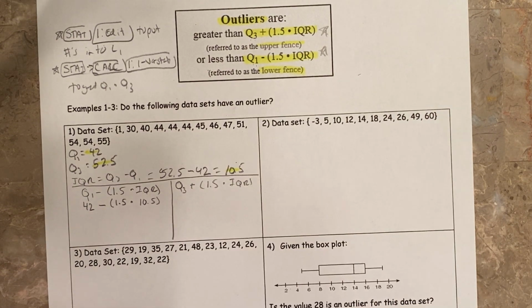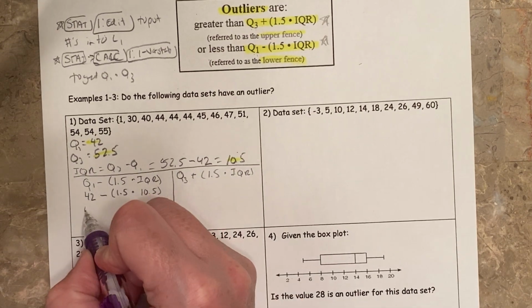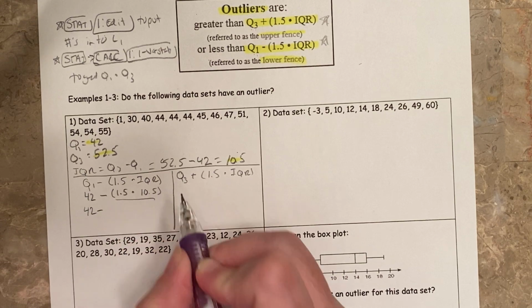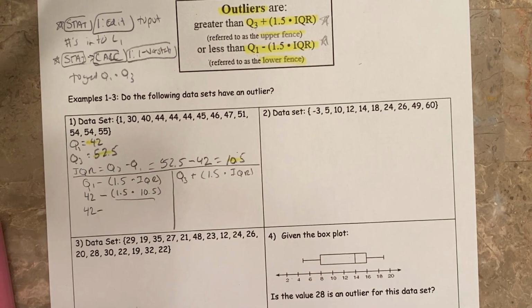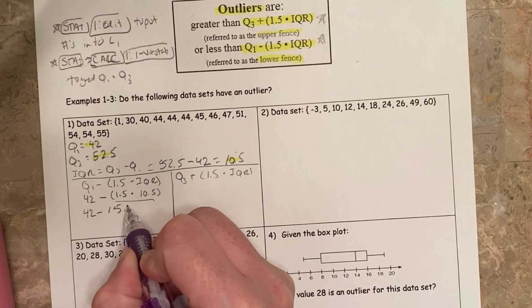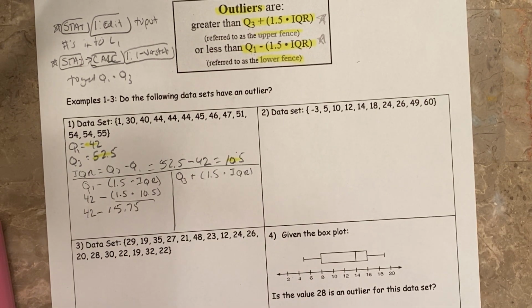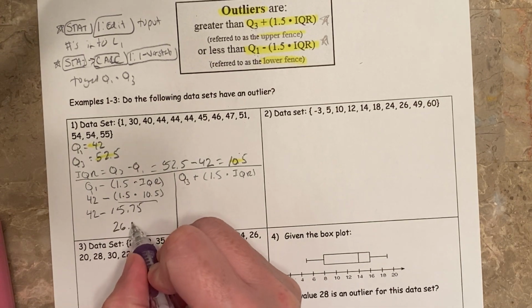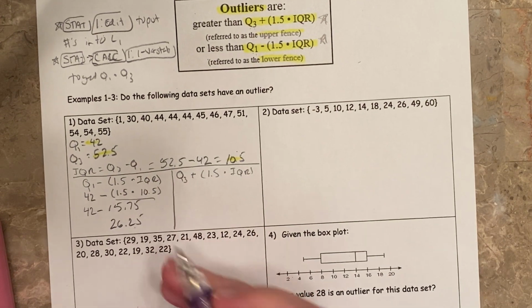Okay, all right, switch pencils. I don't like that pencil. So then 42 minus, do 1.5 times 10.5 in the calculator, and we're going to get 15.75. So 42 minus 15.75 is 26.25. All right, so that's like the lower boundary.